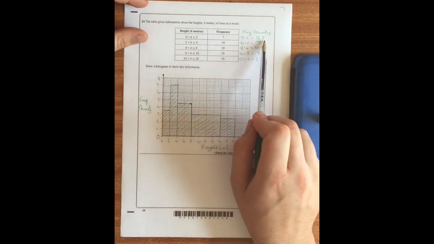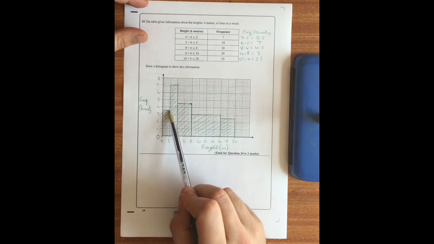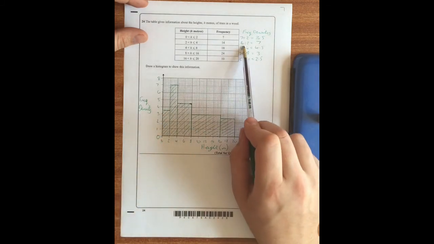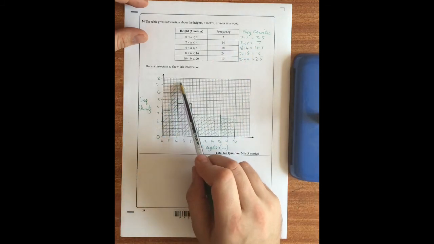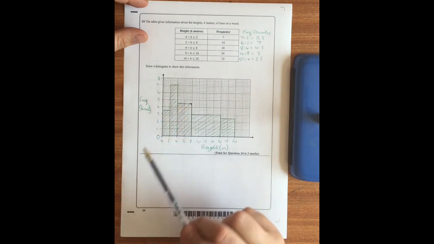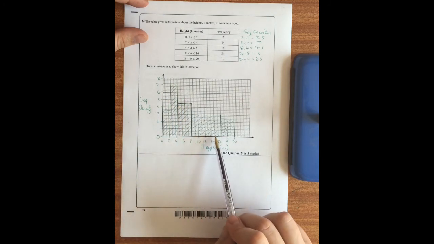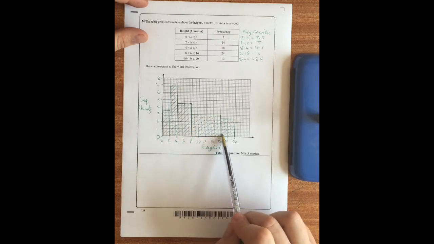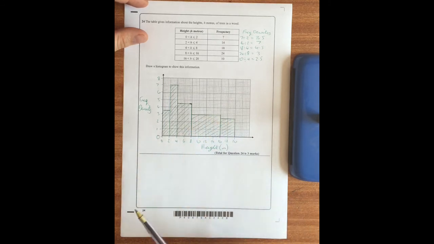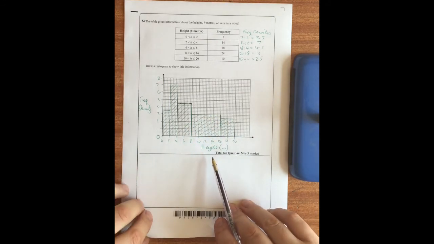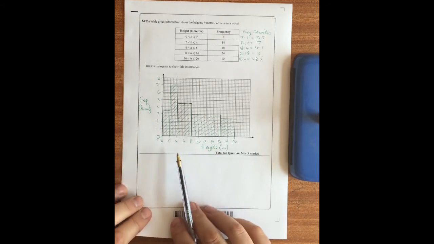For 0 to 2, the frequency density is 3.5, so for 0 to 2, I go up to 3.5. For 2 to 4, it is 7. 4 to 8 is 4.5. 8 to 16 is 3. And 16 to 20 is 2.5. Don't forget to label your axes for that.